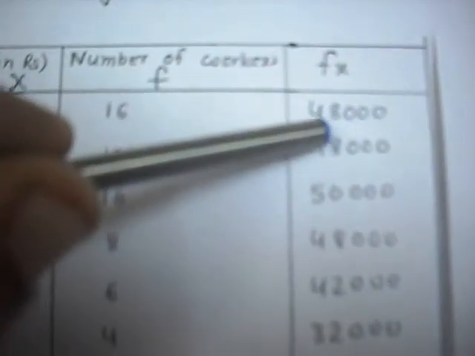We got this 48,000: 3000 multiplied by 16, we got 48,000.